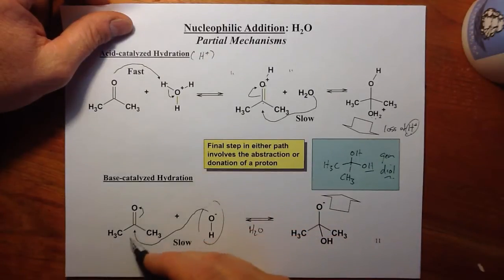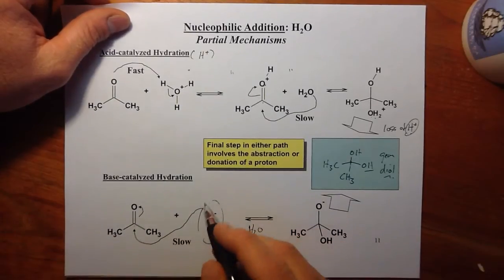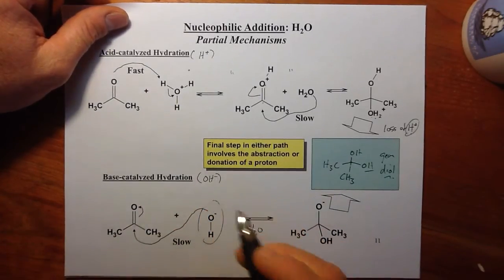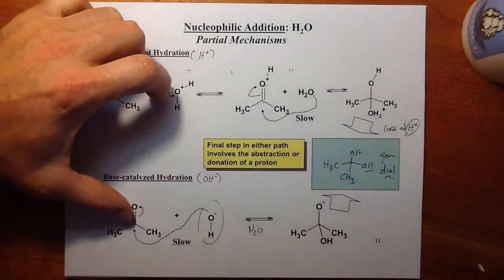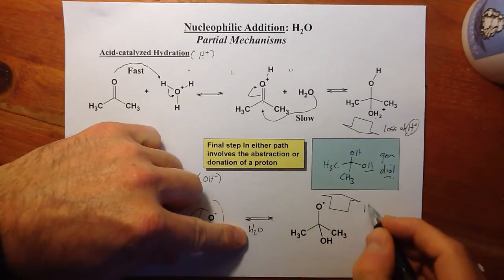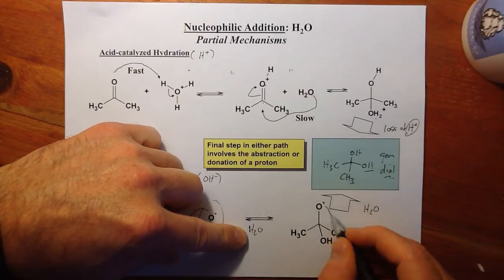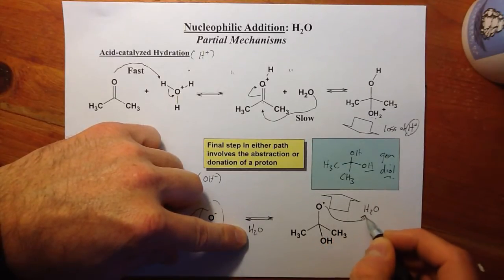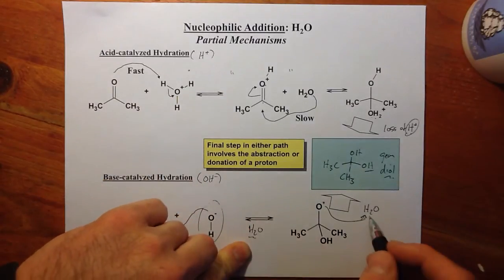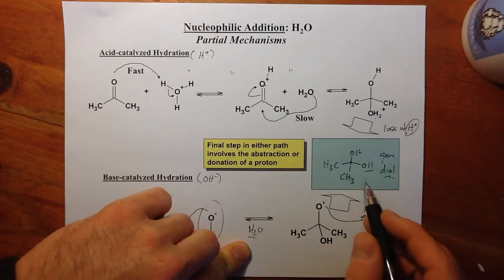We could have the attack of the carbonyl without protonation. There's no proton to protonate this oxygen with. We're just saying base conditions. We could attack the carbon, have a negative charge on this oxygen, and then with the reformation of hydroxide by ripping off from a weak acid this proton in water, we could make the gem diol.